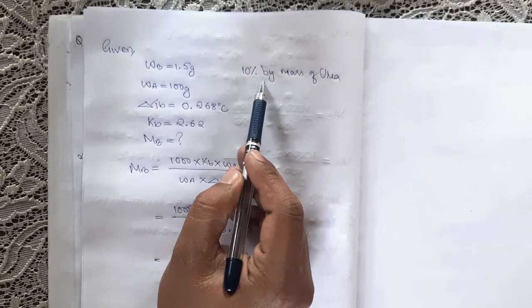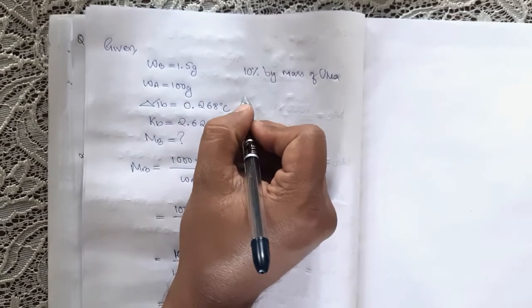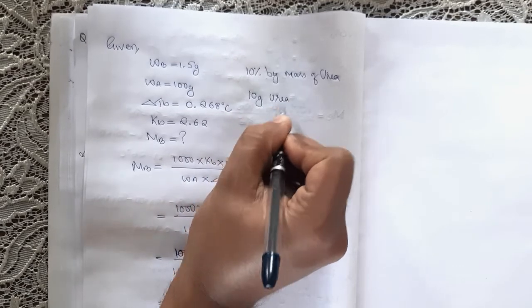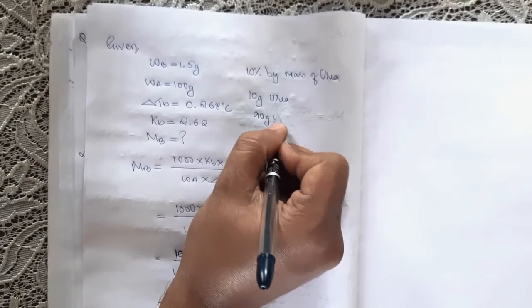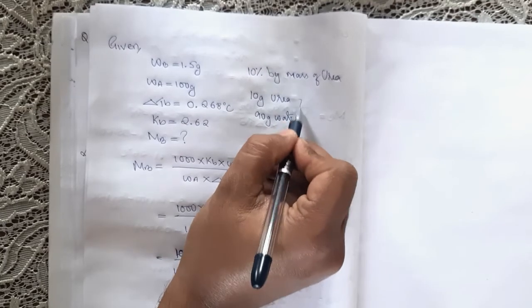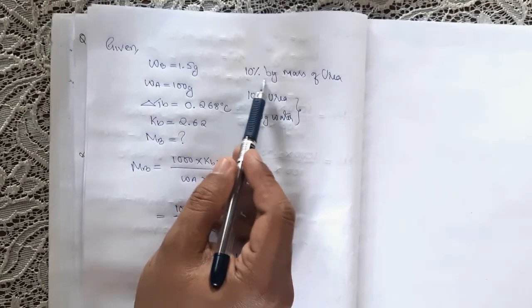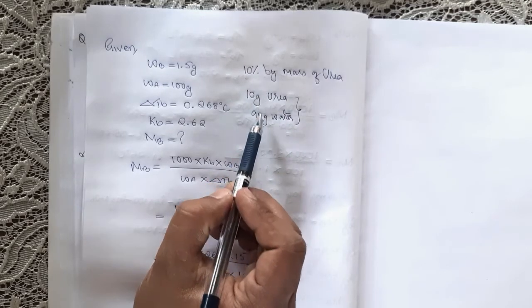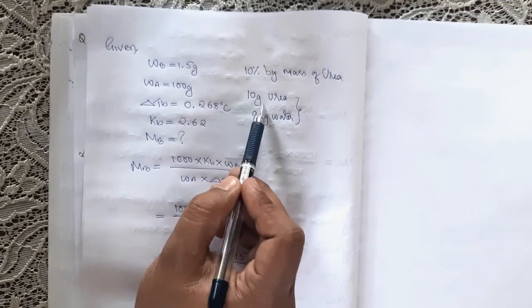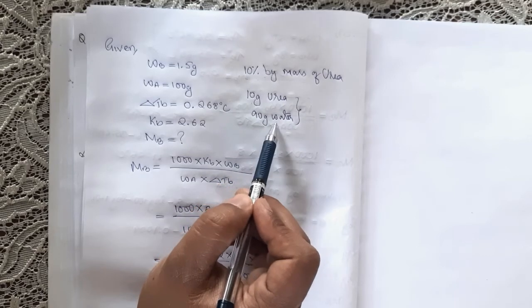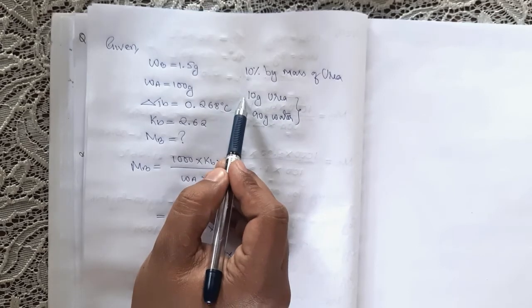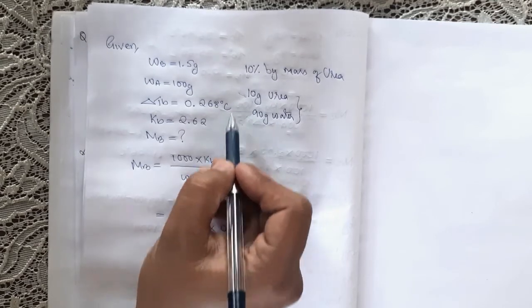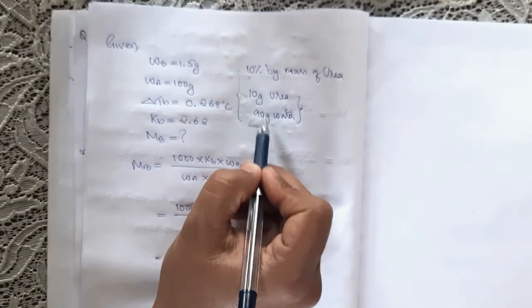So whenever it says by mass, remember, convert the percent to gram. So 10 gram will be urea and the rest 90 gram will be water. In this way you can separate. Whenever you see this type of question, 10% by mass, always remember, convert it into gram. So 10 gram will be urea and the rest 90 gram will be water. So WB will be 10 gram, WA will be 90 gram. This way you can solve that type of problem as well.